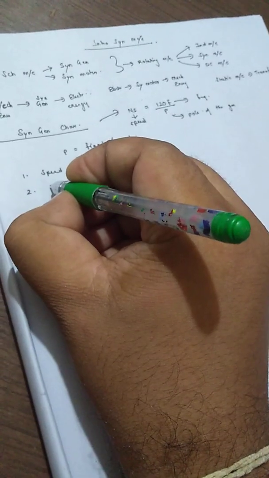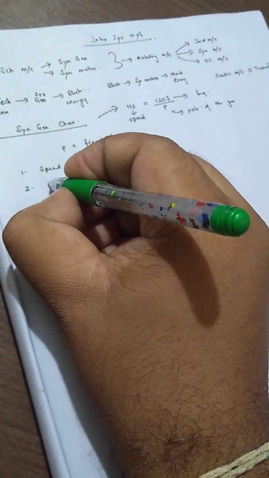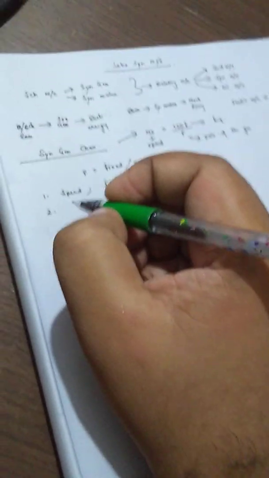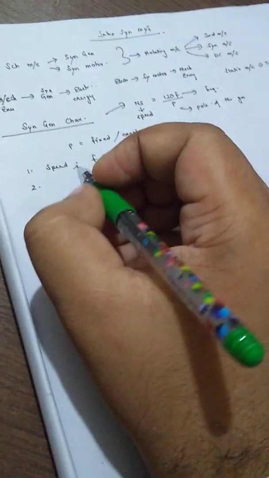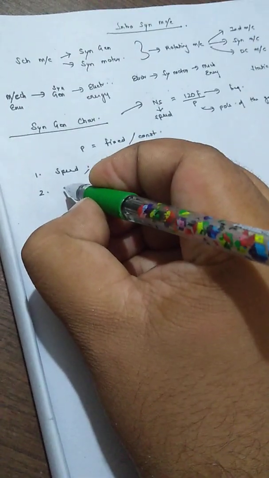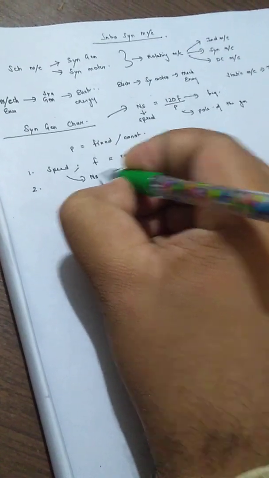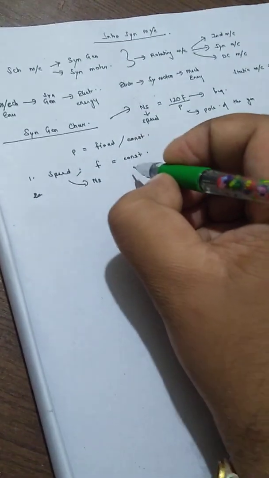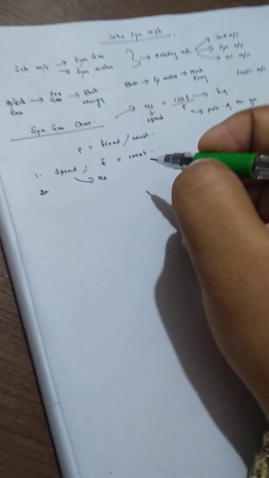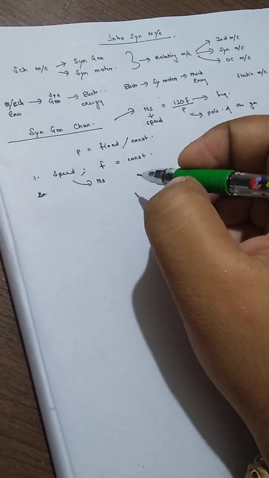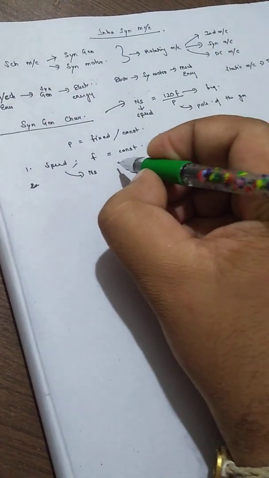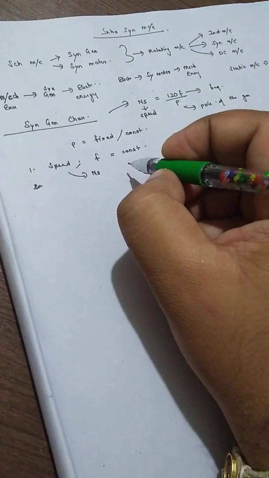That is, a synchronous machine always rotates with synchronous speed, that is Ns. If it rotates with a speed other than synchronous speed, then it is not a synchronous machine.